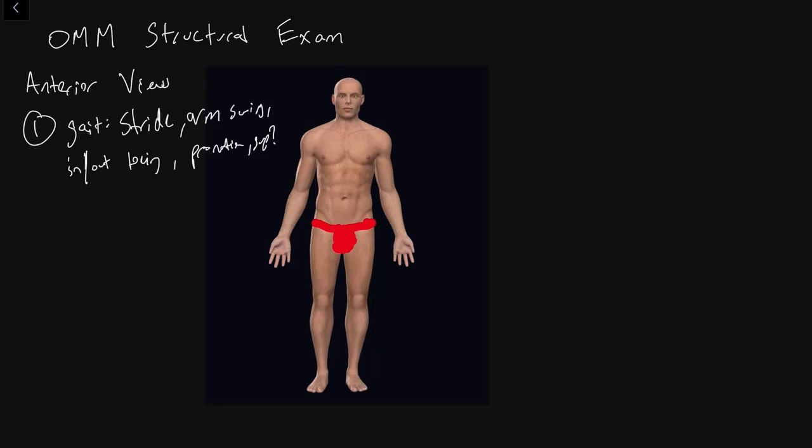So once you've assessed gait, the next thing that you're going to do is overall from this anterior view, look at the skin of this patient. So do you notice any macules, any types of bruising or redness? So you're going to inspect the skin. Macules would be things like moles, bruises, redness, stuff like that. And you could also note any scars that you see on this patient or tattoos and just denote their locations.